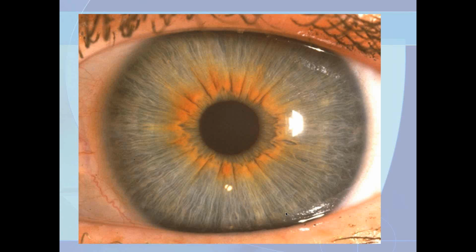So this person may have tendencies toward problems with digestion of either fats or carbohydrates. I don't see any subtypes related to this eye that are really prominent.